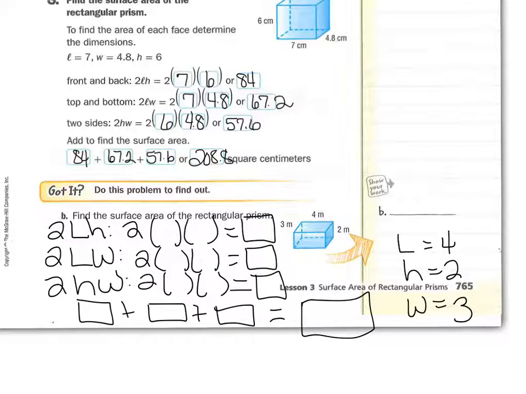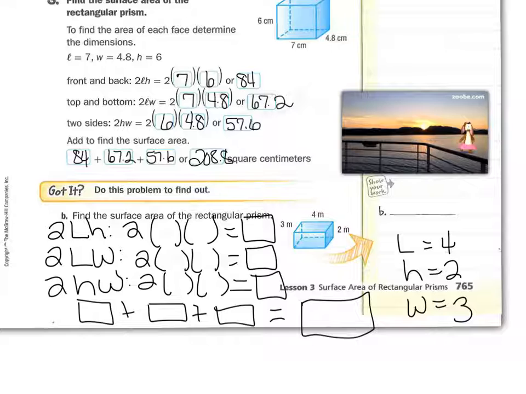Okay, press pause now. Fill in all of the blanks that you see with the numbers that you have, and then come up with your answer. Check with Puppy Prism when you are finished. Okay, let's see how you did.